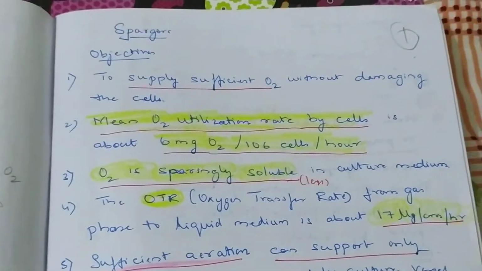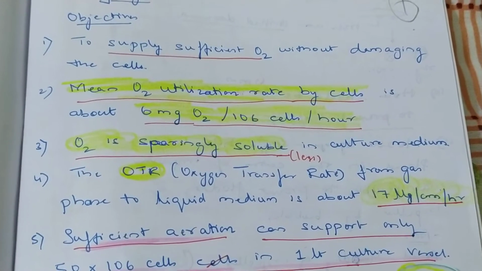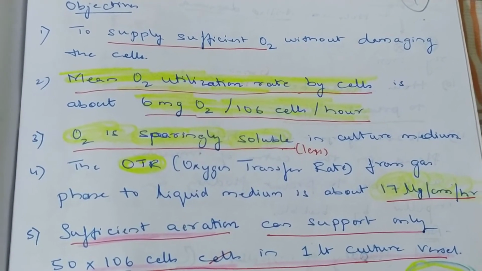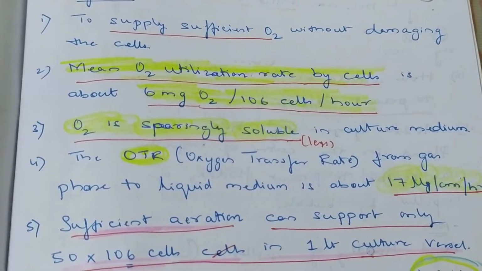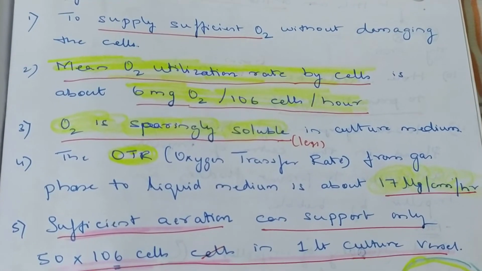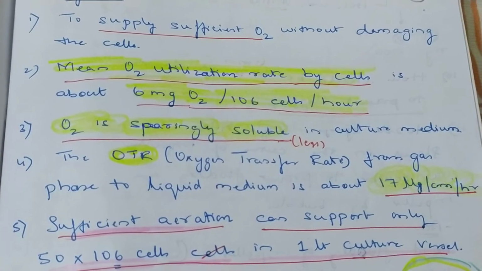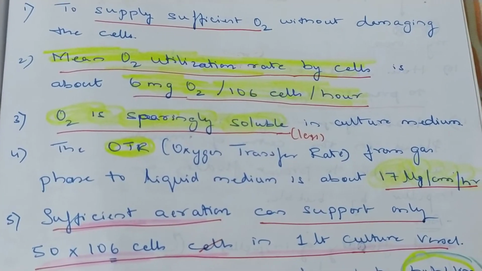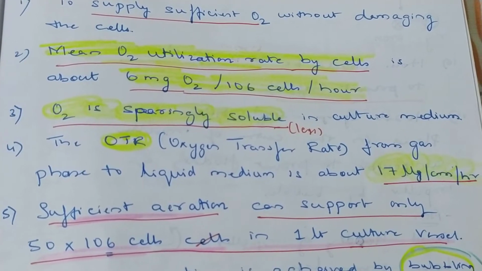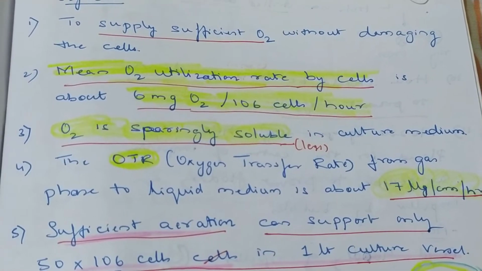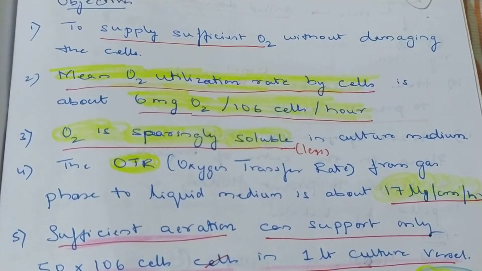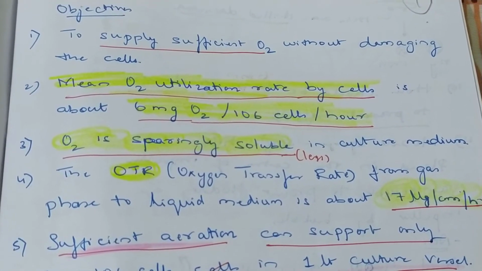Here are some data of how much oxygen should be given. To supply sufficient oxygen without damaging the cells is a very important objective. Why? Because the bubbles released inside are going to give the oxygen. The air bubble entering inside is not only oxygen, there are a few other gases. It's not only pure oxygen which is given. Only in the animal cell bioreactor will they give pure oxygen. But in a normal fermentation industry like alcohol production and antibiotics, they don't need to give pure oxygen. Please keep that in mind.